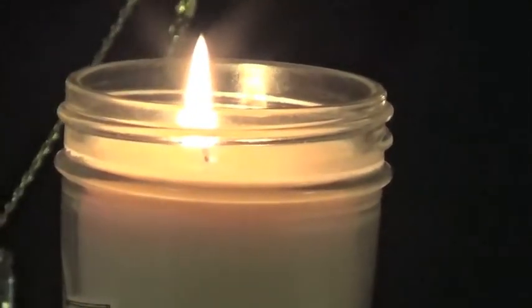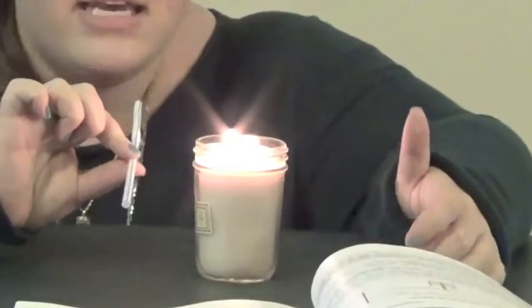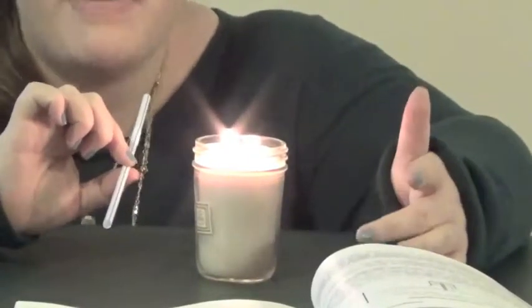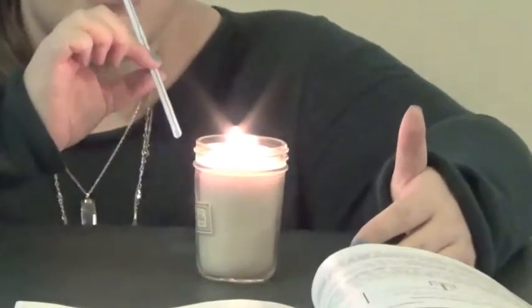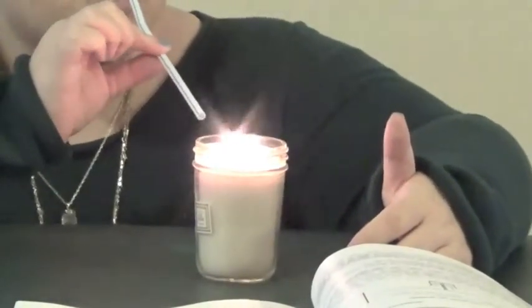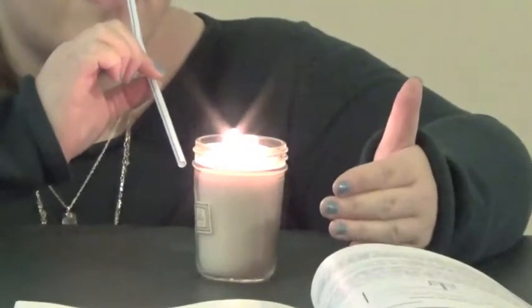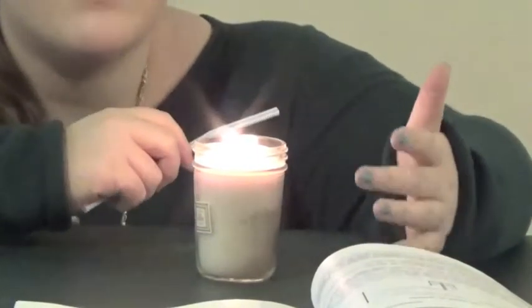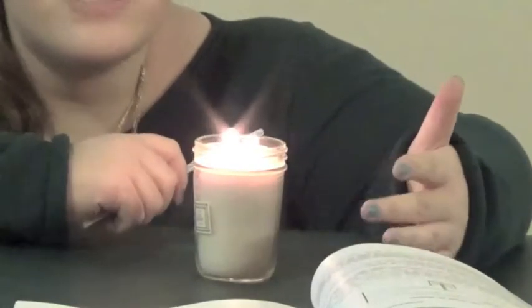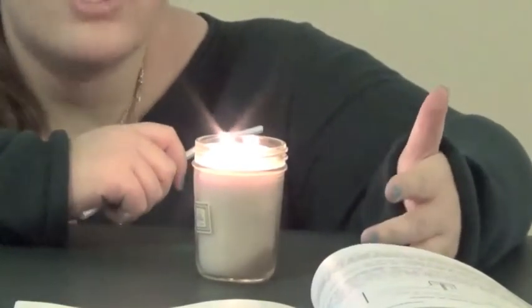How is that possible? The air on the straw side of the flame is flowing as compared to the air on the other side of the flame, which is stationary. So as I'm blowing my air towards the candle, the air on the opposite side of the flame isn't moving. This exerts a lower pressure. For this reason, the flame bends towards the straw.